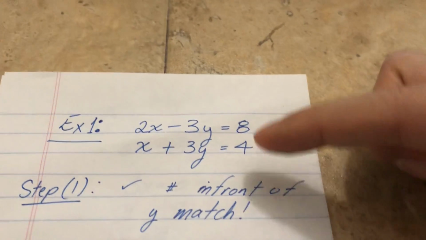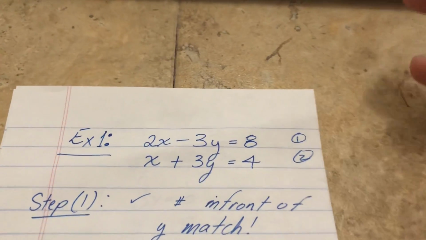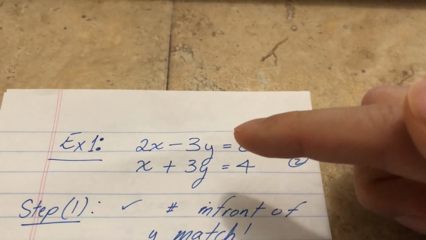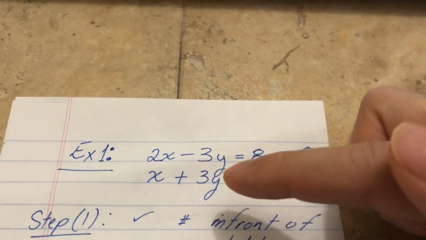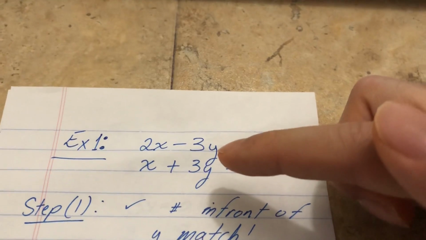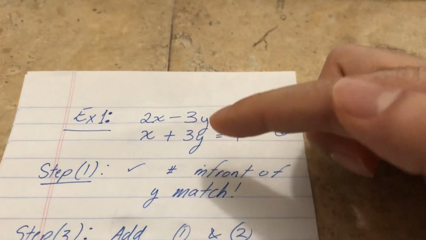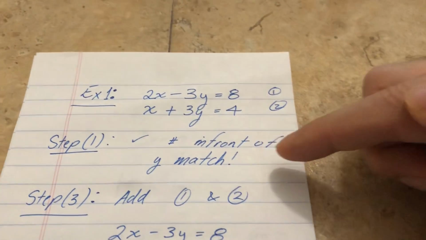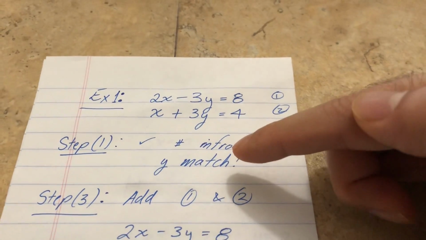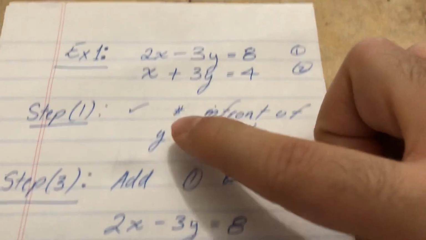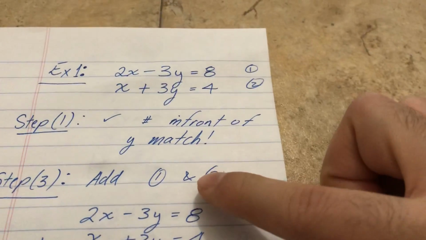Example 1. This is the linear system I have to solve by elimination. Now, ask yourself, are any of the digits the same between the two letters? Yes, I've got the numbers in front of y equaling each other. That's perfect. So I can jump right ahead to step 3. The numbers in front of y match. Great. Now, the signs are opposite each other, so I can add equation 1 and 2.